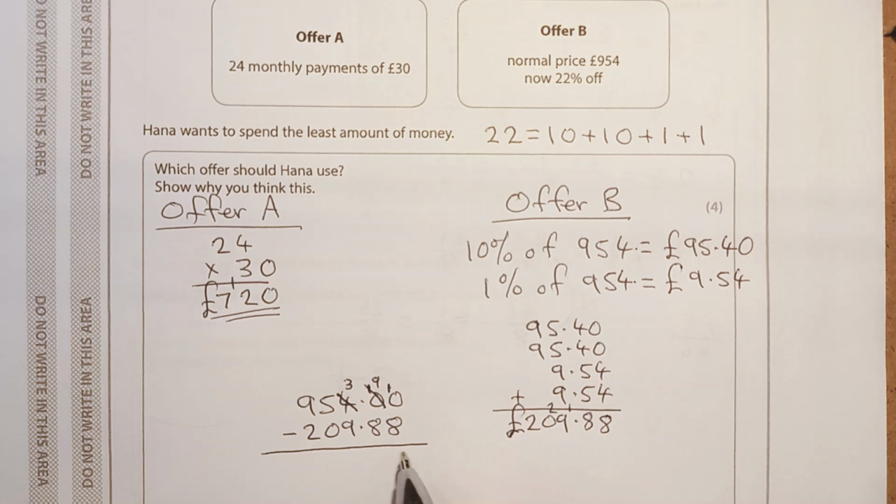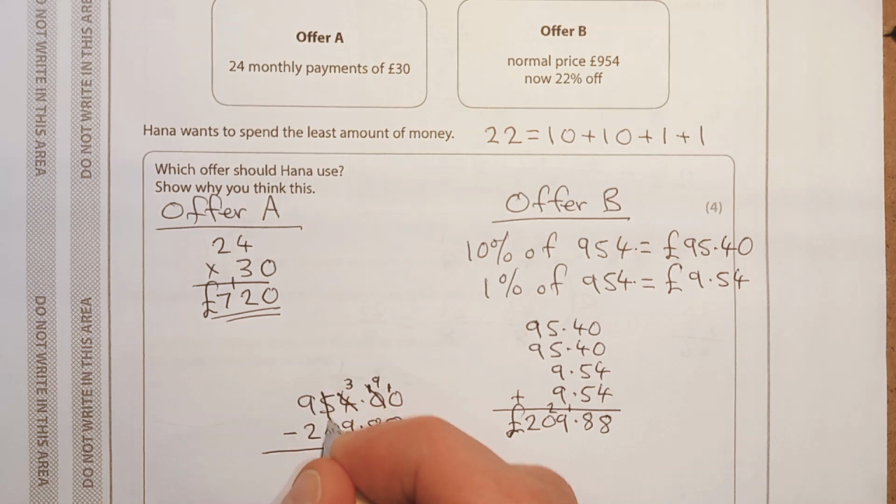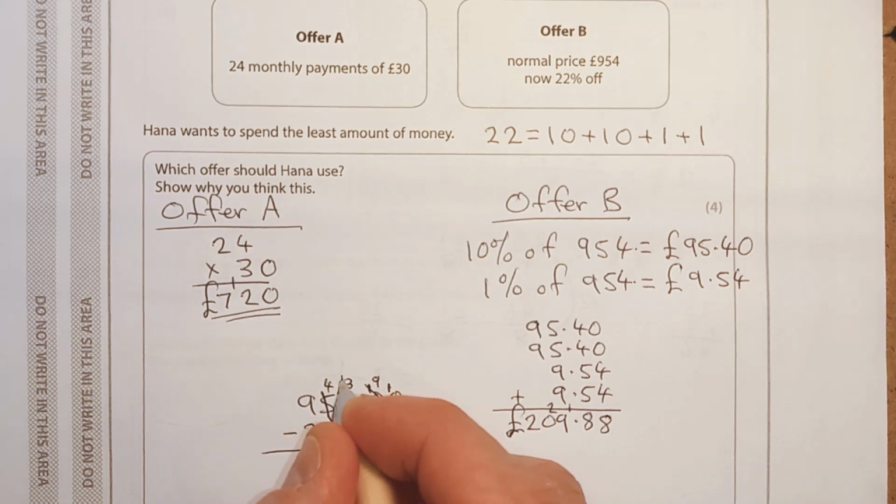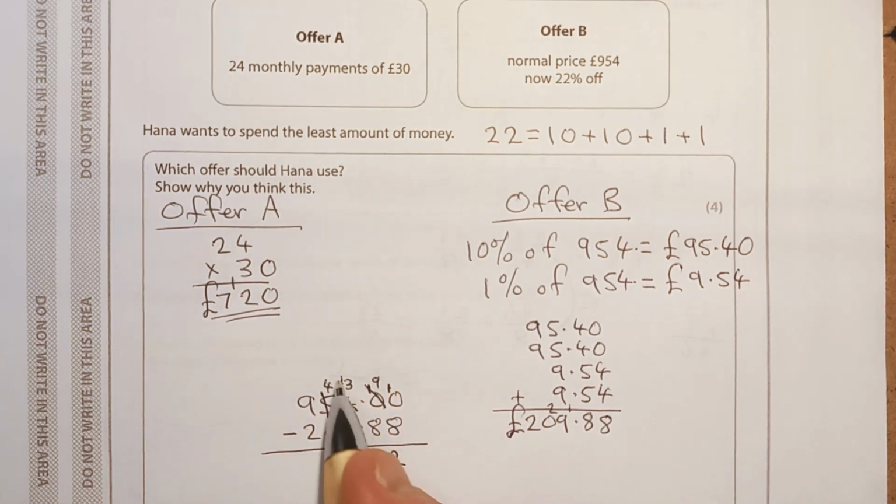So now we've got 10 minus 8, which is 2. 9 minus 8, which is 1. Give our decimal point. 3 minus 9, well, 9 is bigger than 3, we can't do that. So we'll reduce the 5 to a 4 and make that 13. So 13 minus 9 is 4. 4 minus 0 is still 4. And 9 minus 2 is 7.